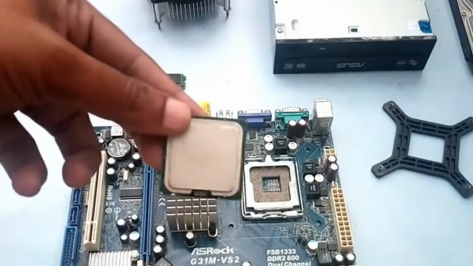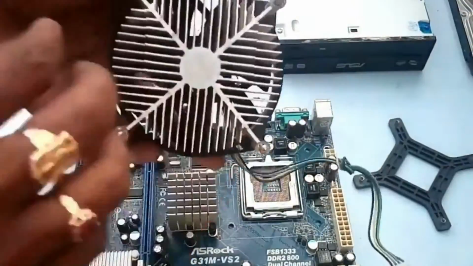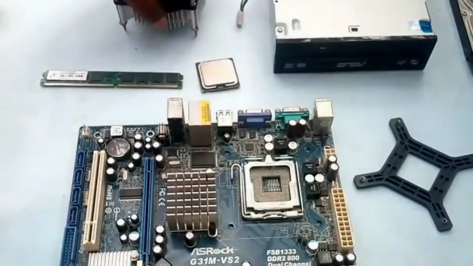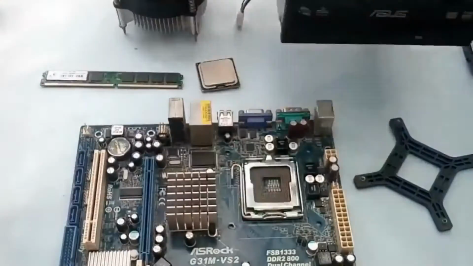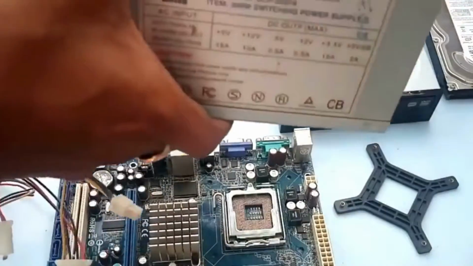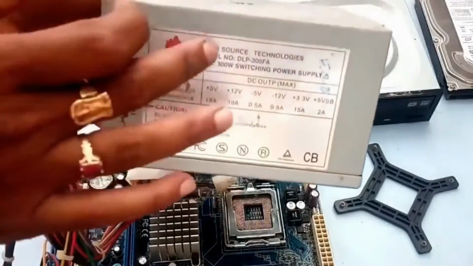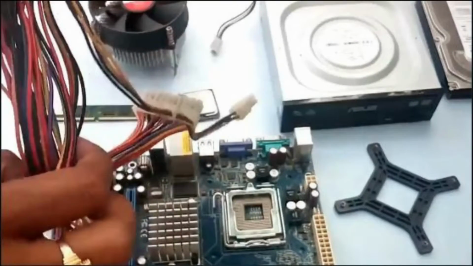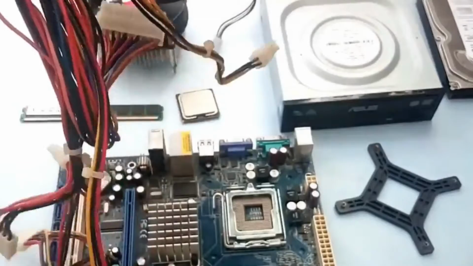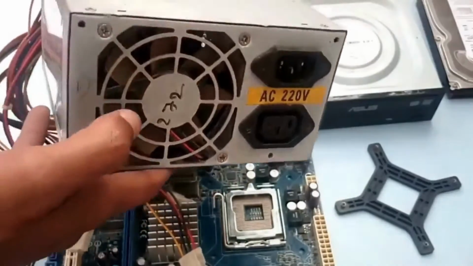This is the processor, and this is the fan cooler for the processor. Then this is the optical drive for inserting CDs. And lastly, this is the power supply with the cables. We can see many cable connections behind the power supply.